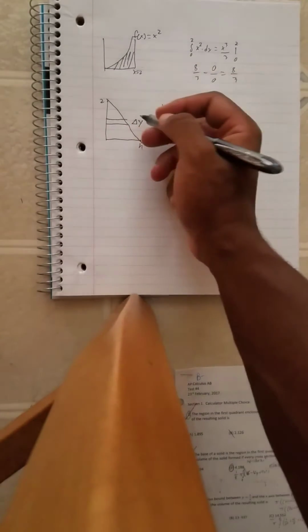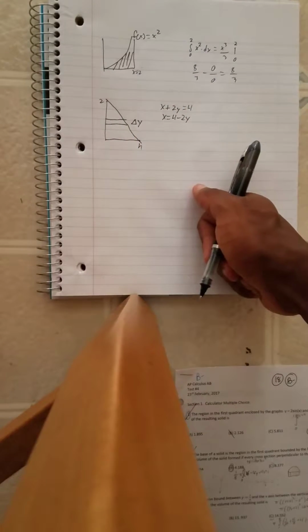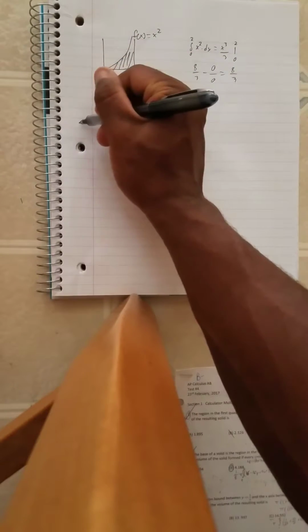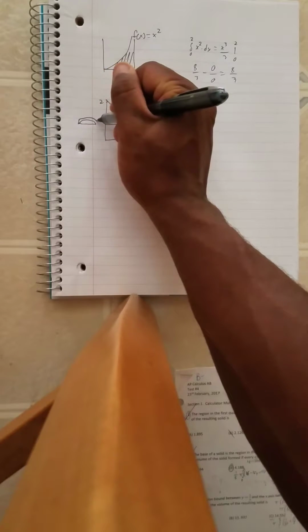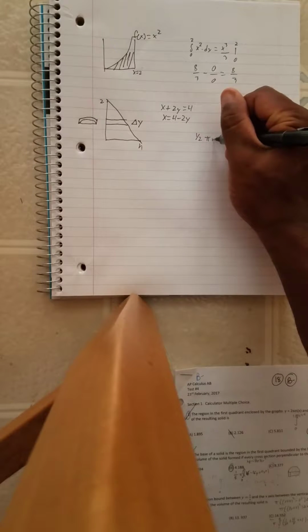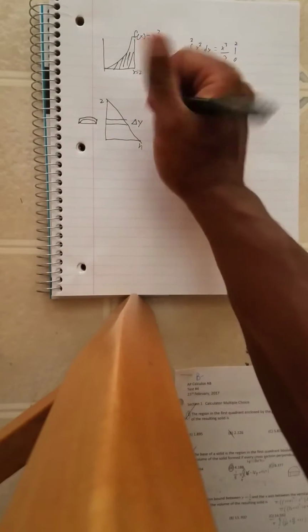So how we go from here is we'll take a little sliver out like this with the undefined change in y. And it's a semicircle, so it's going to look kind of like this. Right? So, to find that area of the little cut in the function, you do 1/2 pi times the radius squared, because it's a semicircle. And then this whole thing is the diameter, right?